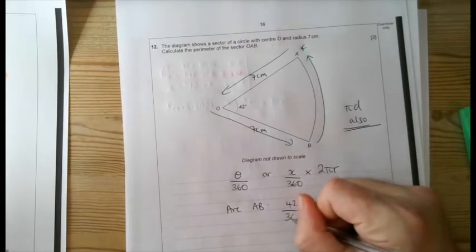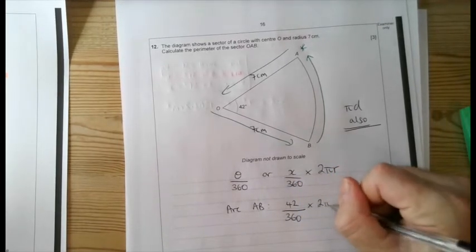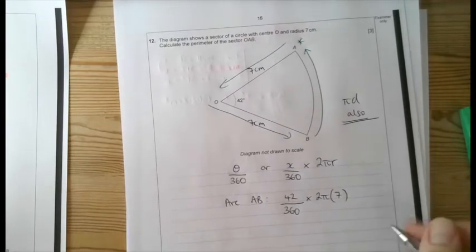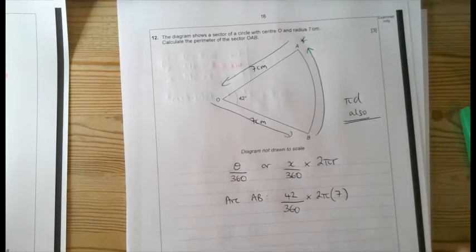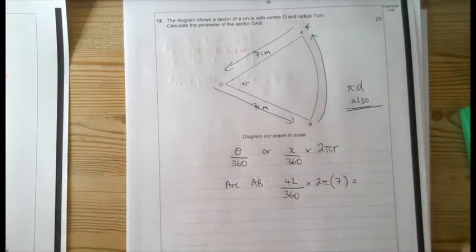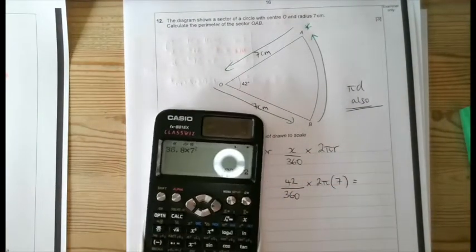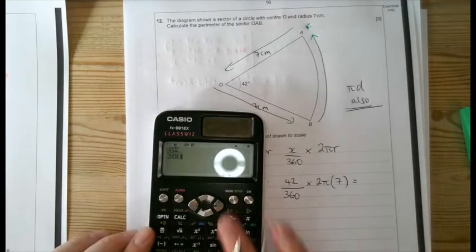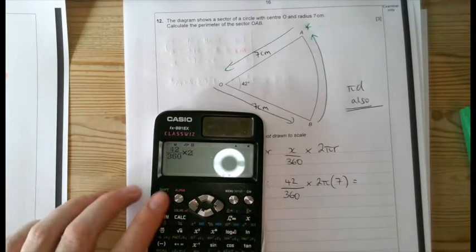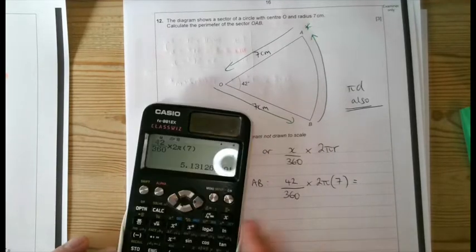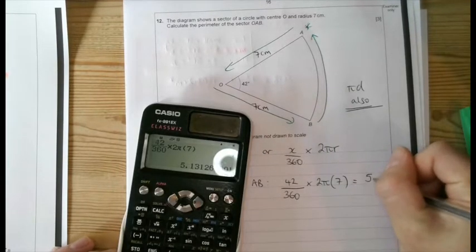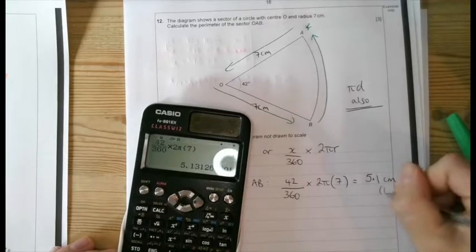so 42 over 360 times by 2 pi times by 7, which is the radius. I use that because we were told the radius, otherwise I would have just said pi times by 14, which would obviously give me the same answer. That goes into my calculator, 42 over 360 times by 2 pi 7, and the estimate it gives me is 5.1 to 1 dp.